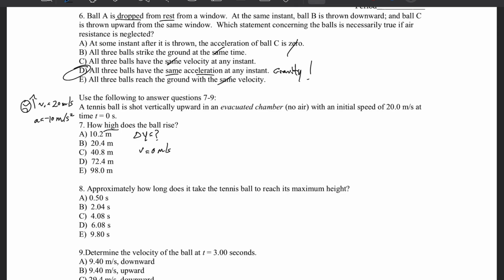If we're going to solve for delta y having V naught, V, and A, our best equation is V squared is equal to V naught squared plus 2A delta y. We're solving for delta y, so we're going to subtract V naught squared to the other side. And then once we do that, we can divide both sides by 2a. By dividing by 2a, I get delta y on one side, and I get v squared minus v naught squared divided by 2a on the other.